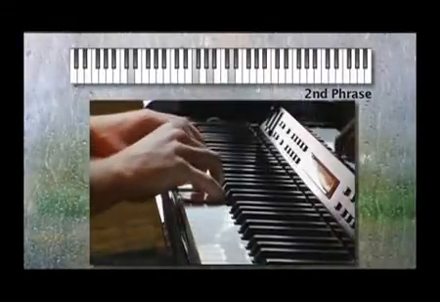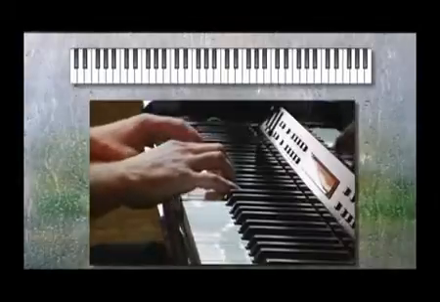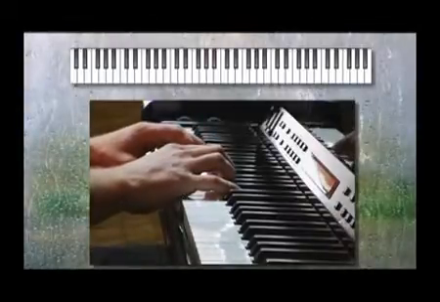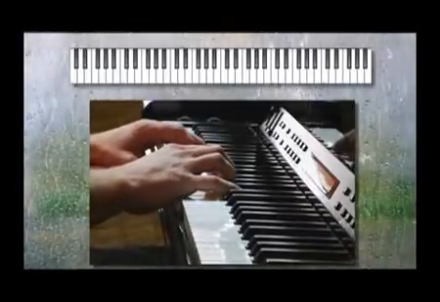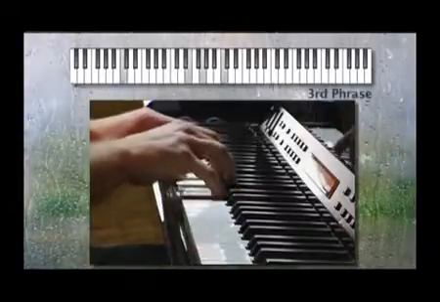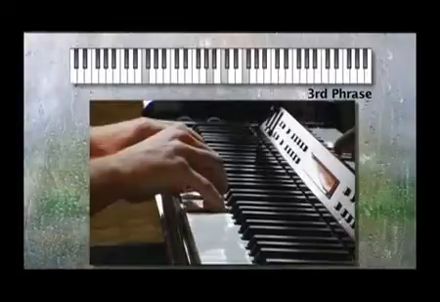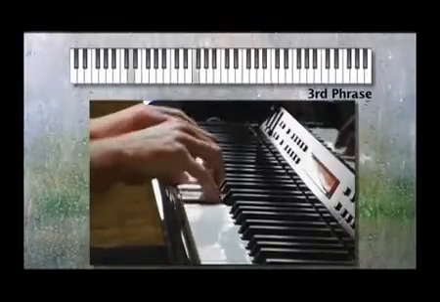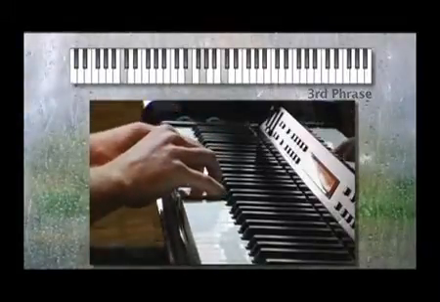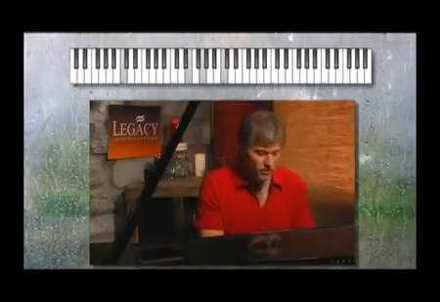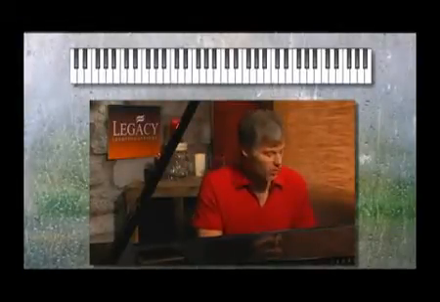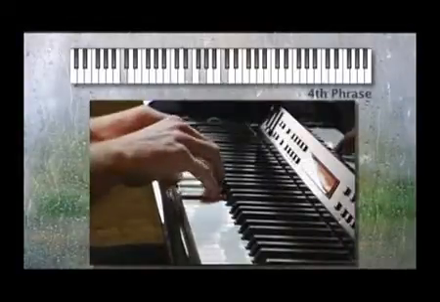And then phrase 3, I'll count 4, and remember it's exactly the same as the first phrase. And then finally phrase 4, the one with that odd shape there. And I'll count 2 on this one.